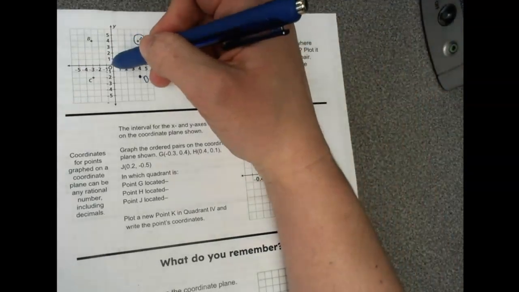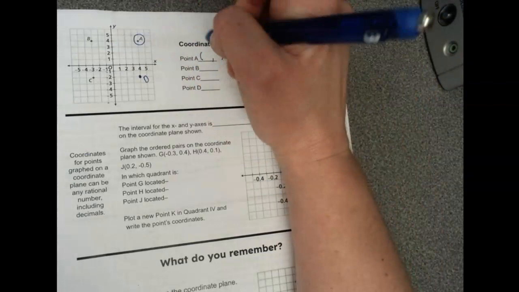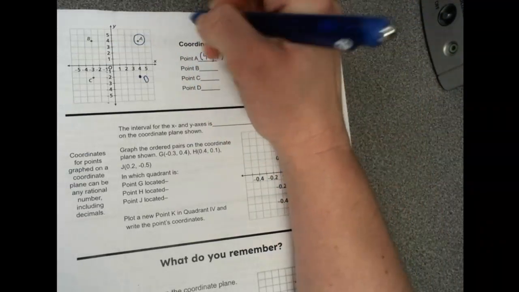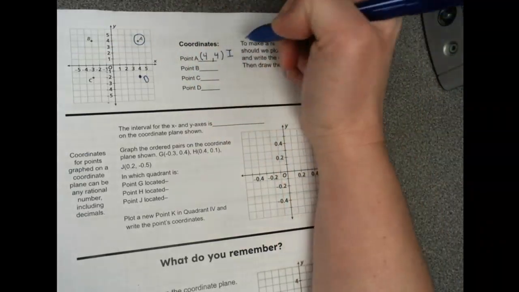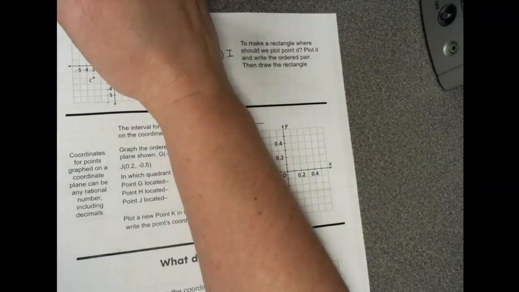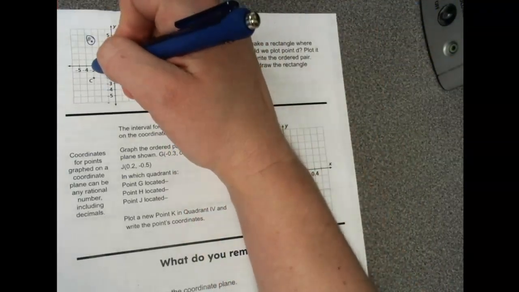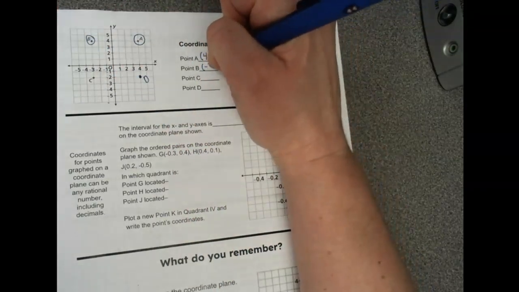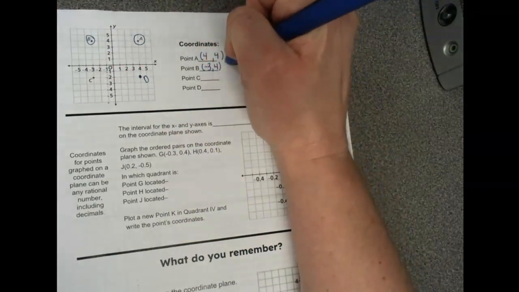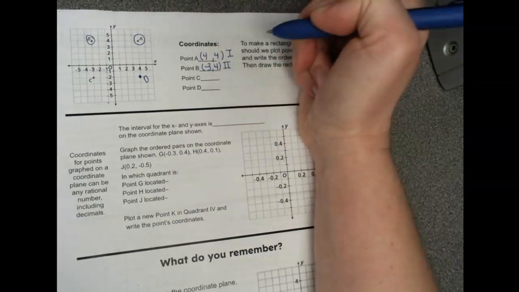I start at 0, 0. I run to 4. I jump to 4. And it's in quadrant 1. Point B. I start at 0, 0. I run backwards to -3. I jump up to 4. And that is quadrant 2.